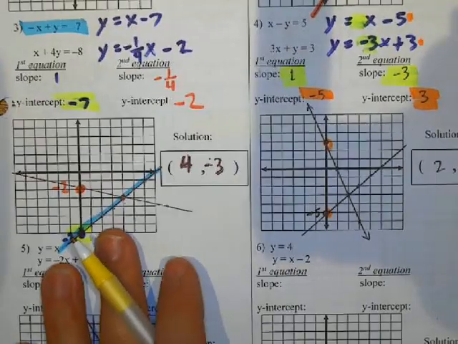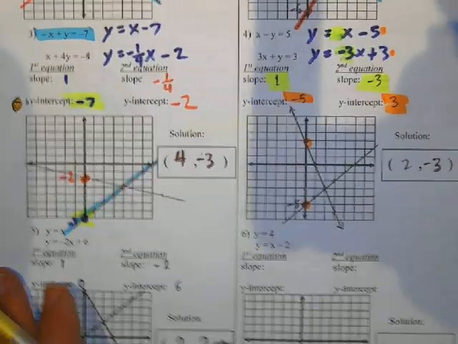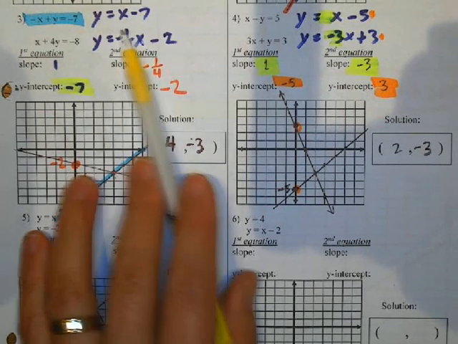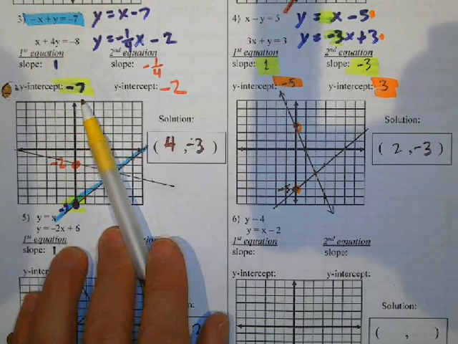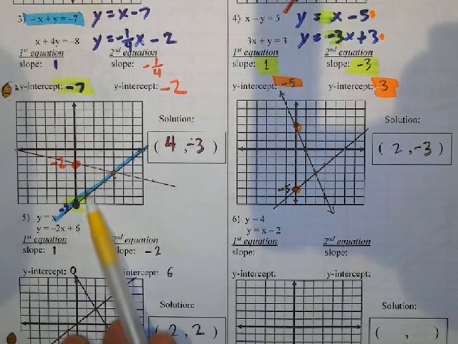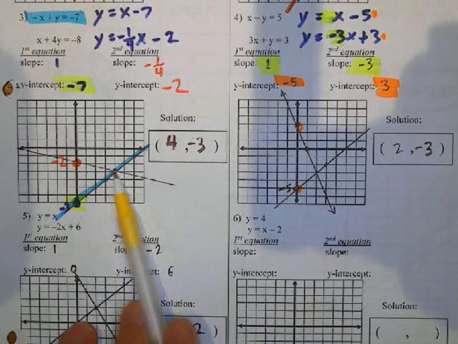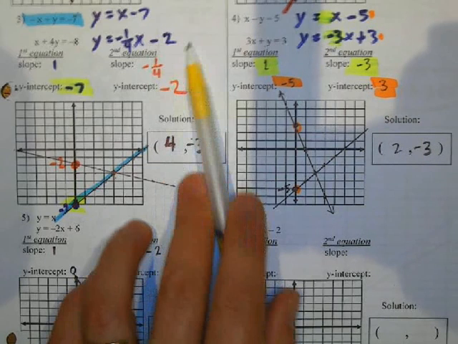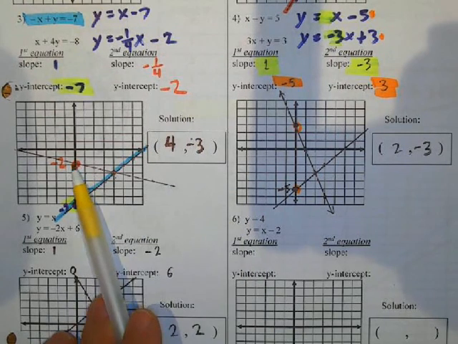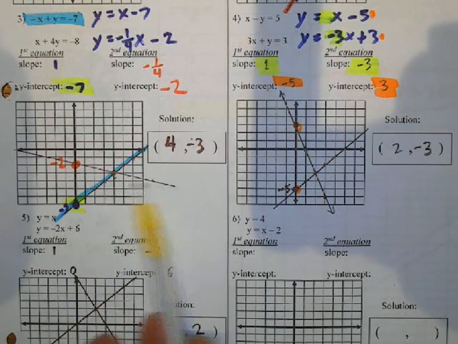Okay, so my y-intercept is negative 7. My slope for here is 1. So I start off here at negative 7. My slope is 1. I keep going up 1. Here, my y-intercept is negative 2, and my slope is negative 1/4, so go down 1 over 4, down 1 over 4.